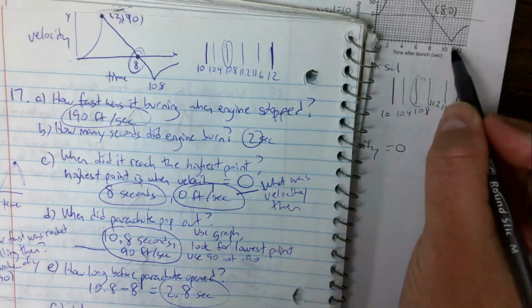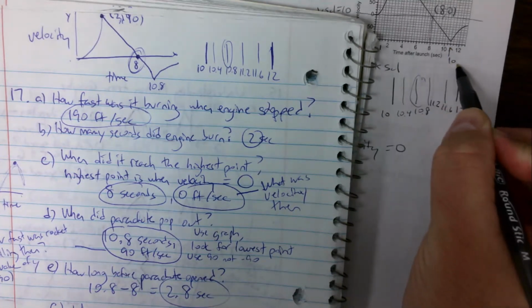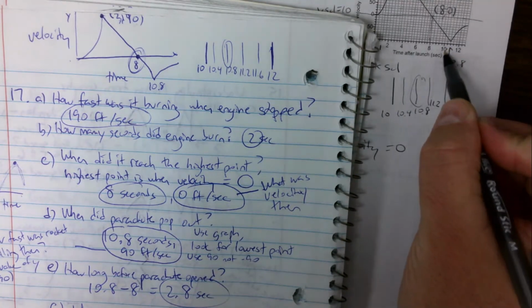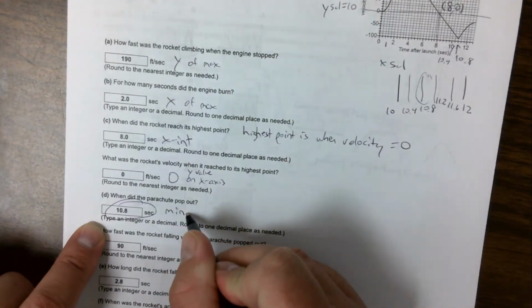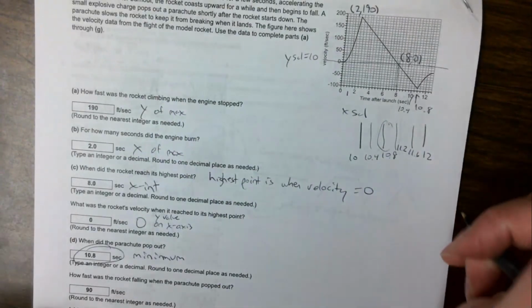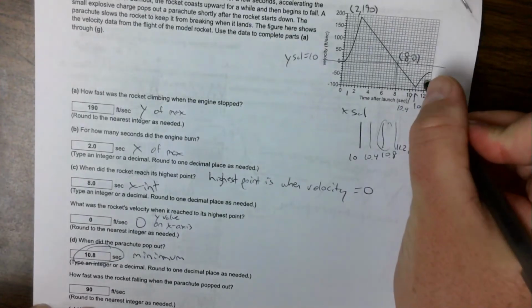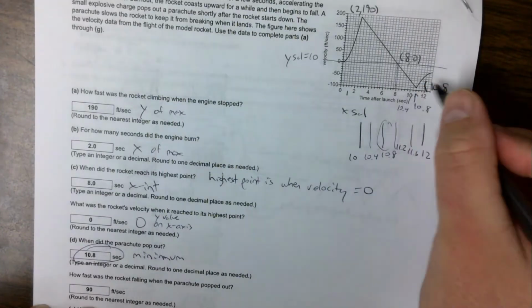But mine was at 10.8, because this one's 10.4. And so that's how you get this answer. So it's the minimum. Now, the other part about this is if you were figuring out your ordered pair, you'd say 10.8 comma negative 90.